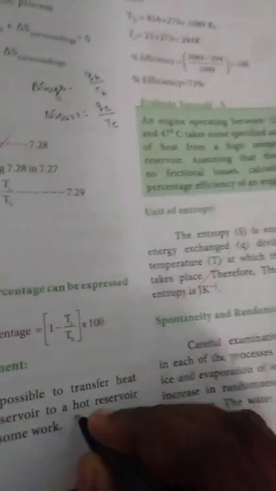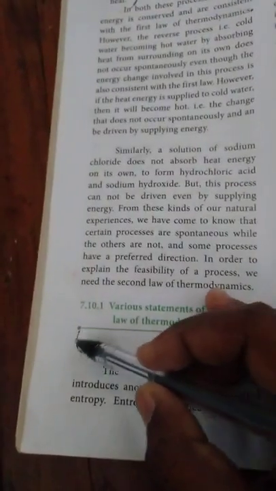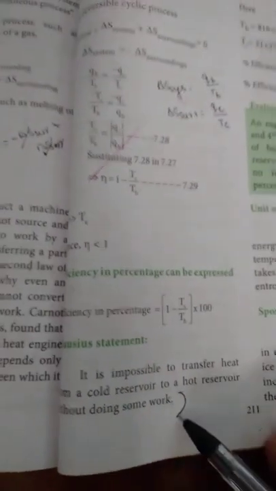Just note till this. This is an important 5 mark question. Various statements of second law of thermodynamics. Page number 210, from the term entropy, to page number 211 till this Clausius statement. Understand this topic? See, now we can see the topic.